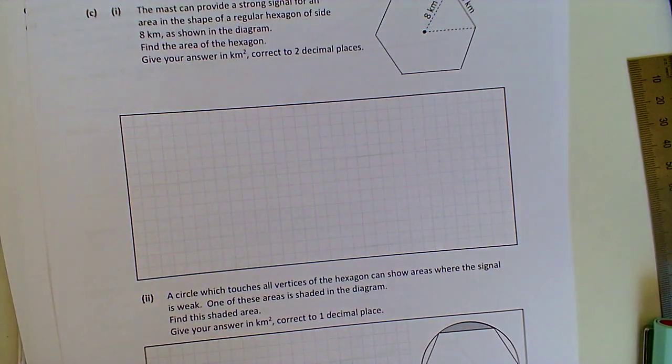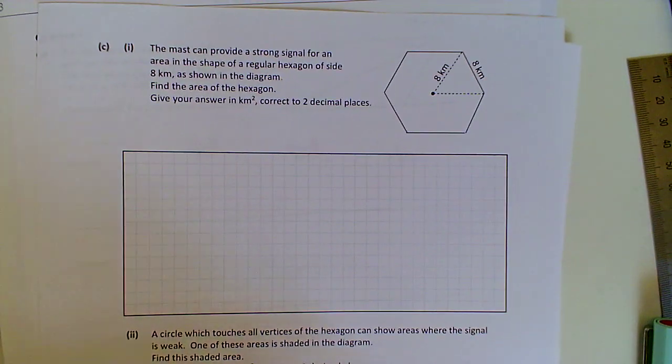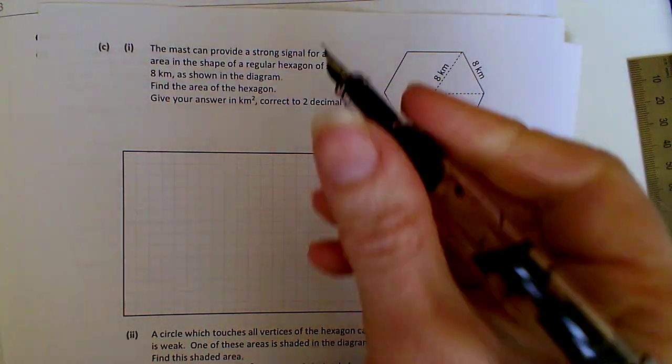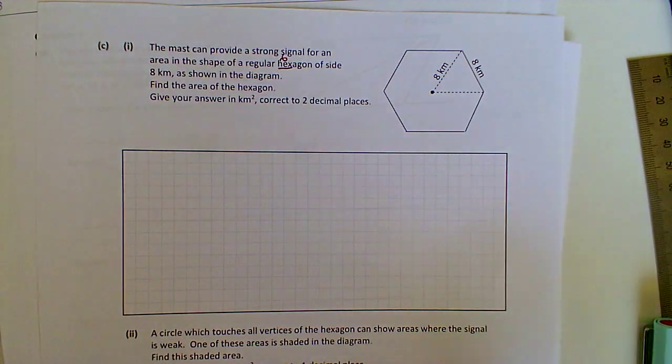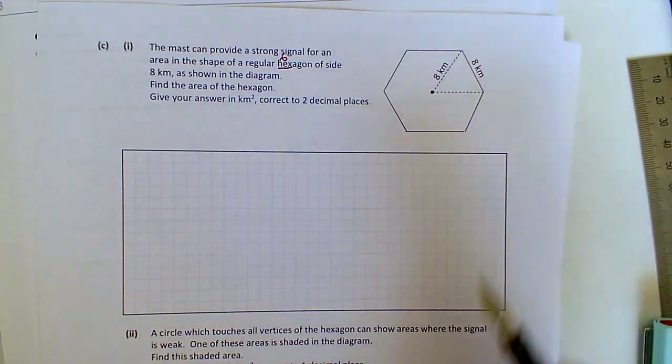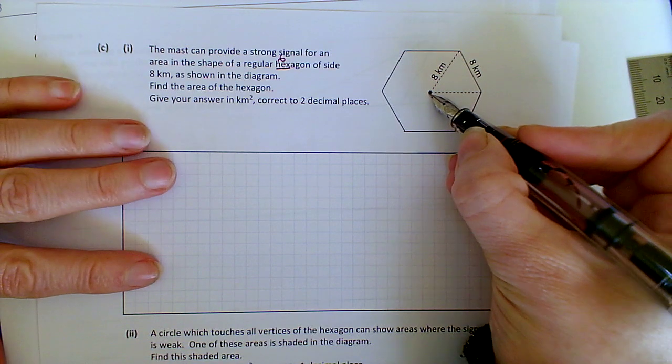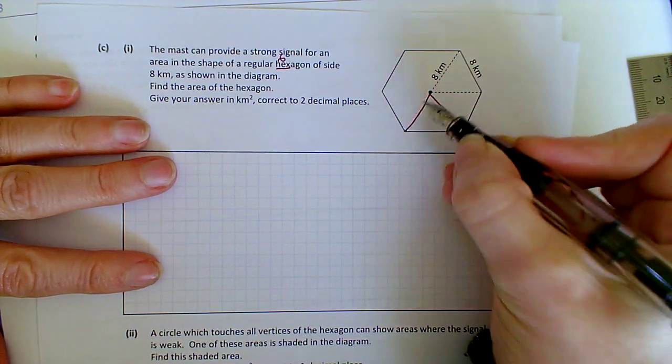The mast can provide a strong signal for an area in the shape of a regular hexagon. So there's our regular hexagon. A hexagon is a six-sided shape, and each side of it is 8 kilometers, and they've helped us out by telling us that hexagons divide into equilateral triangles.